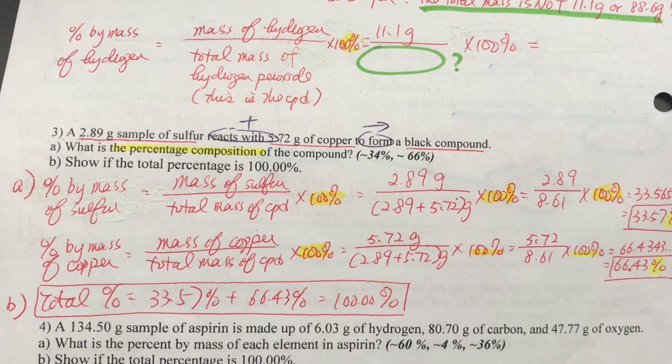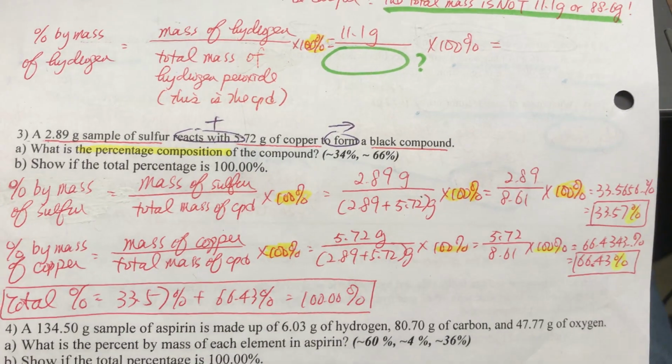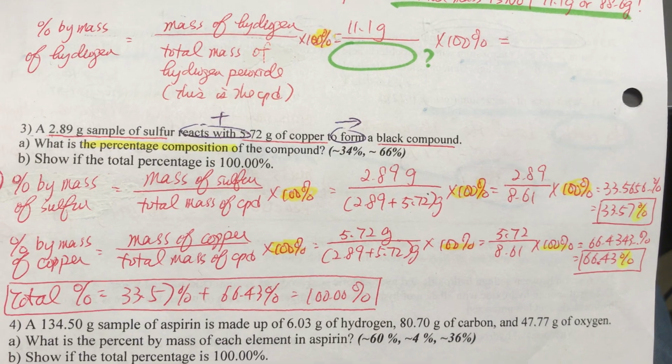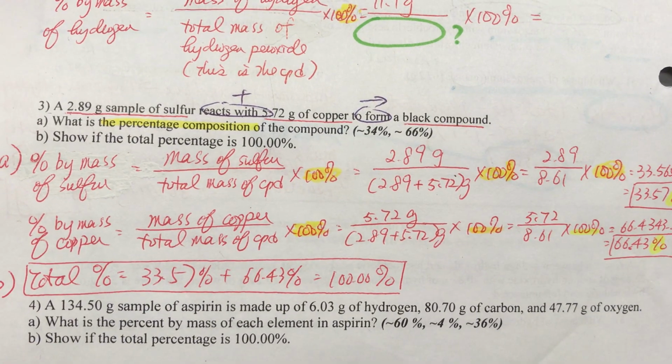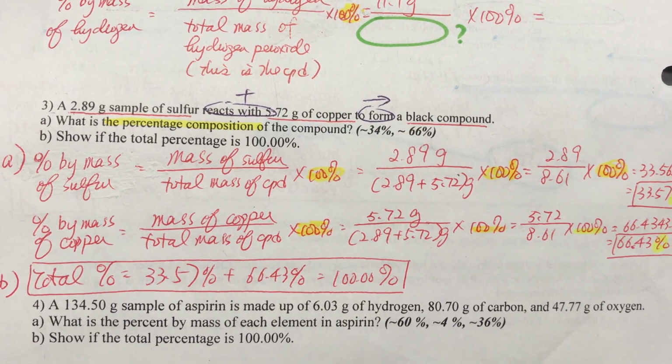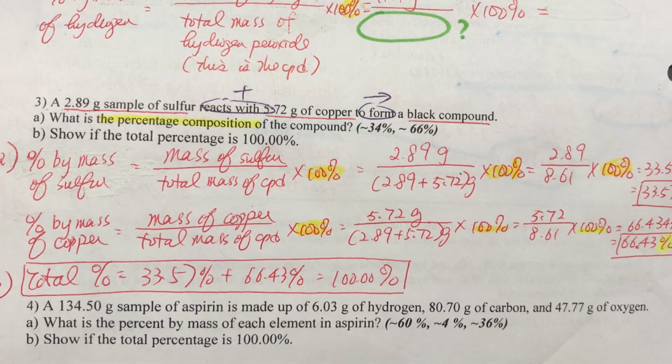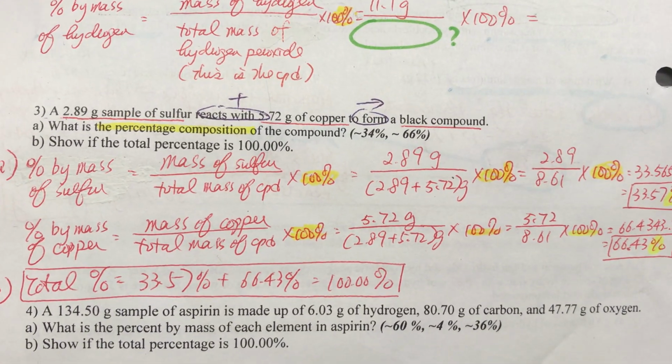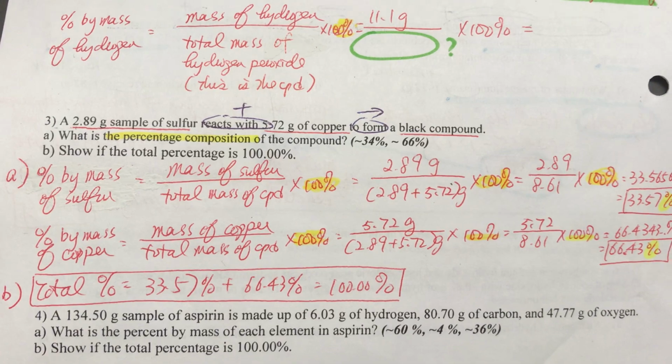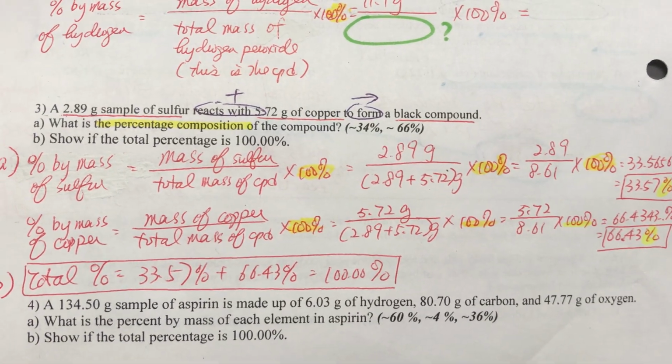And then finally, for the total percentage, I have to add the two percentages, 33.57 and 66.43, to see if they add up to 100.00 percent. This is a check, so you have to actually put them in the calculator. If you did not get 100%, is your math wrong?